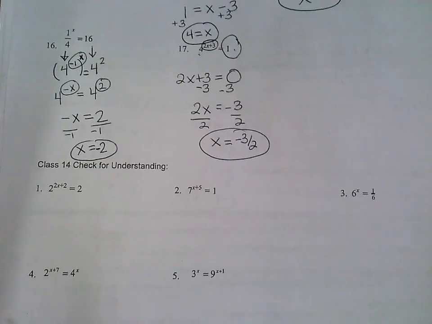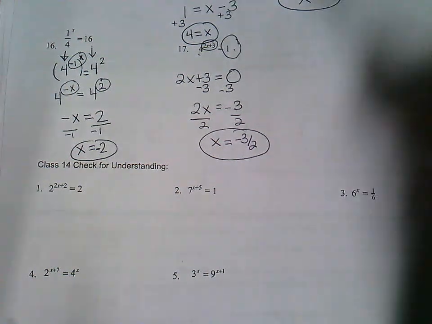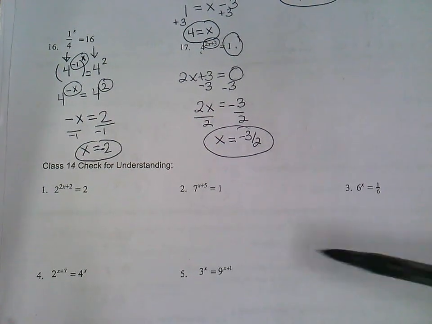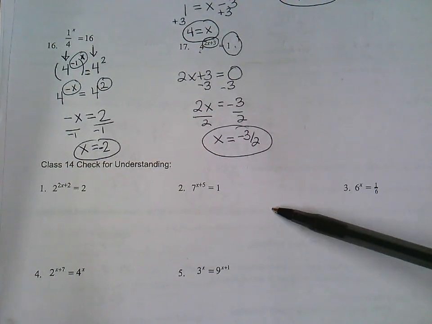So you're going to go through questions 1 through 5. They all have similar process to the examples that I just completed above. You're going to take a picture of 1 through 5 only and send it to me via email or Remind.